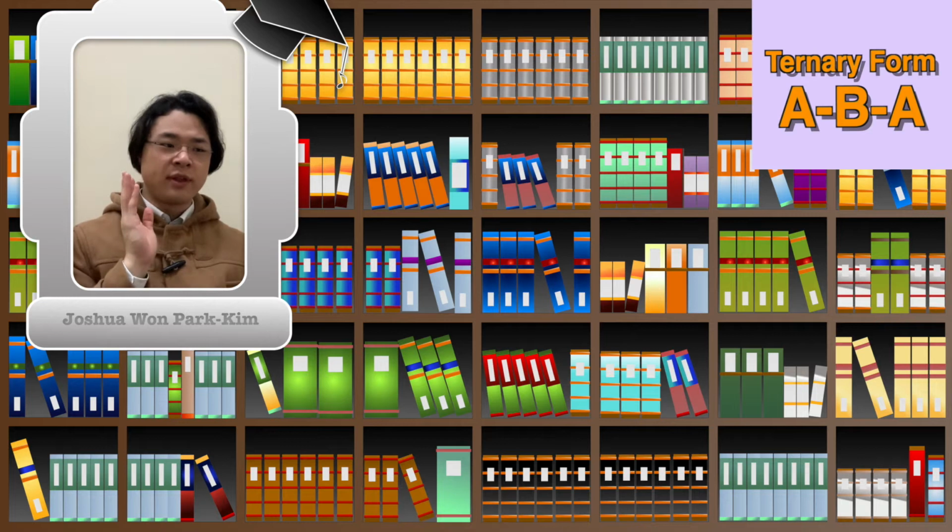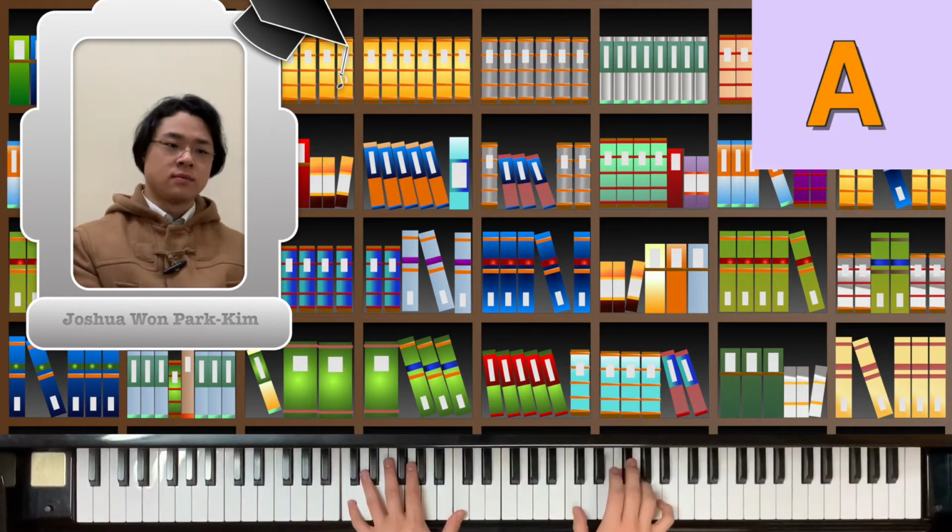Okay? Let's go. Again, let's just remember that ternary form has A, B, A sections. So let's first hear the A section.